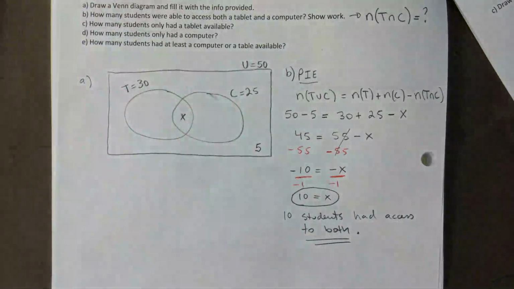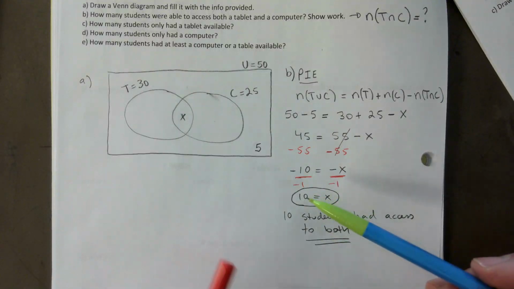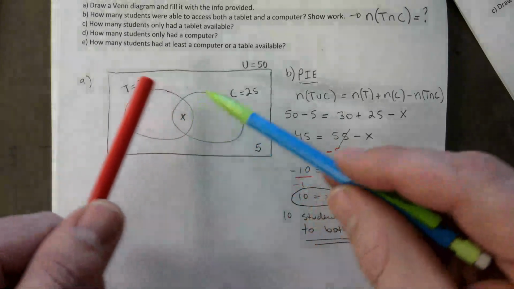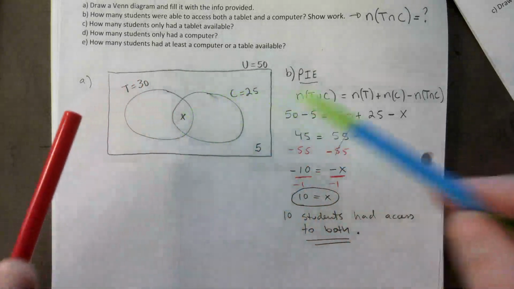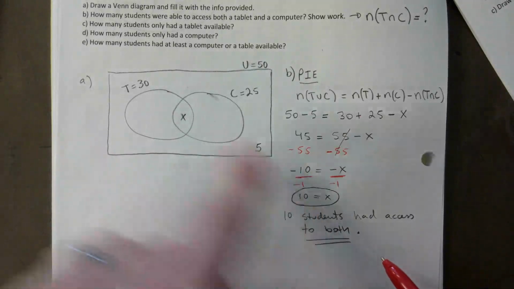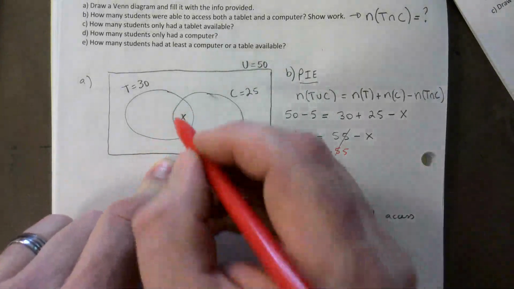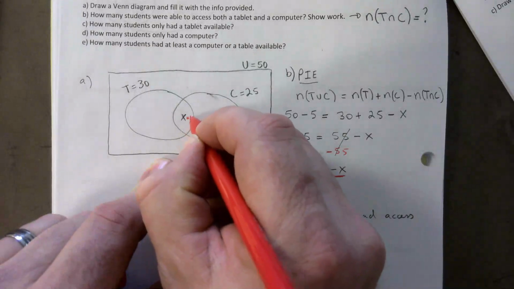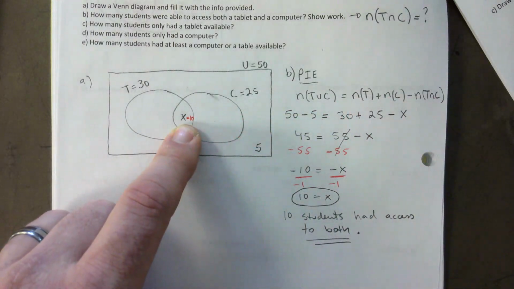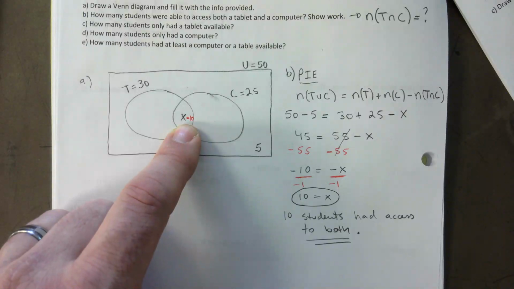And now, before you answer anything else, folks, chances are you're going to be able to fill in the rest. Trust me. So let's put the 10 in here. I'm going to use a red pen though. I'm going to say x is equal to 10. That's very small. Sorry about that.